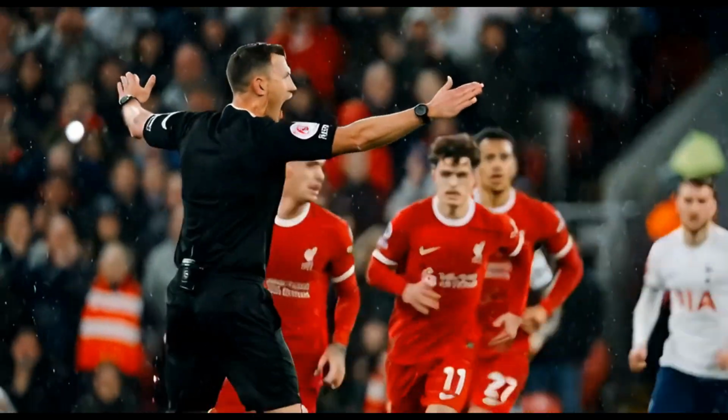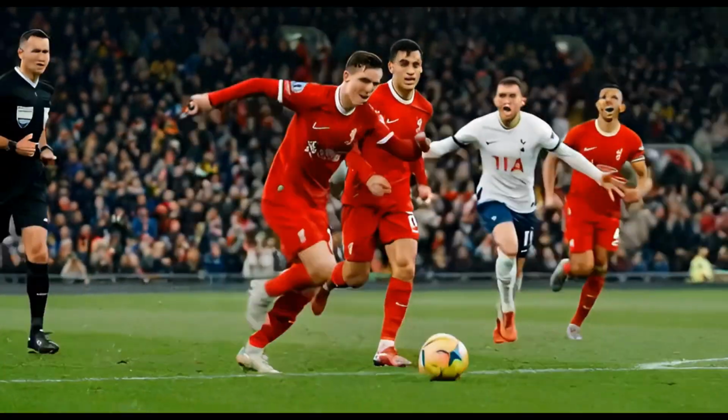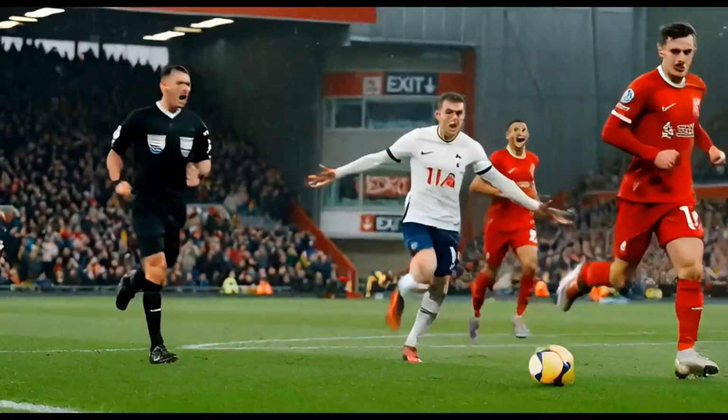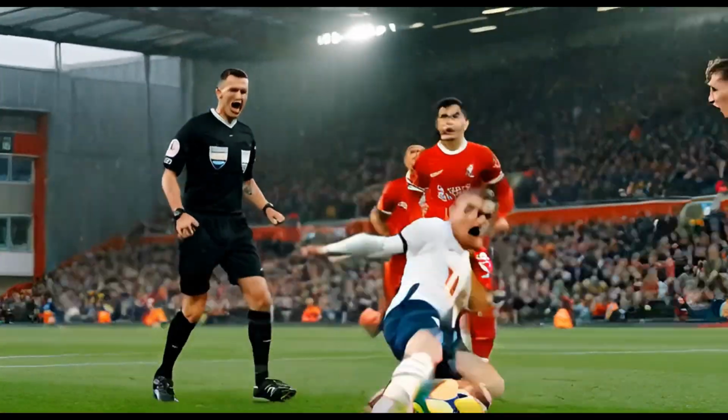Advantage. Rather than stopping play after a foul, a referee can choose to let it continue if the fouled team retains the ball and is in a promising position.